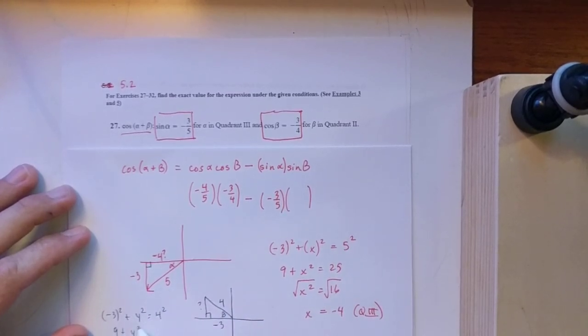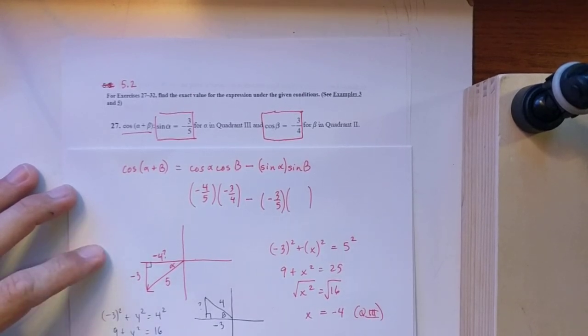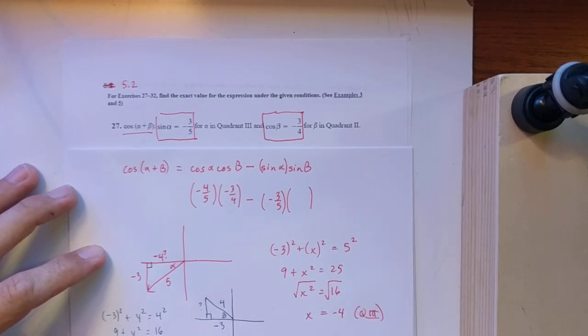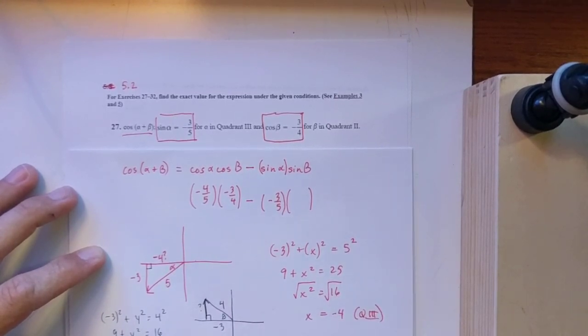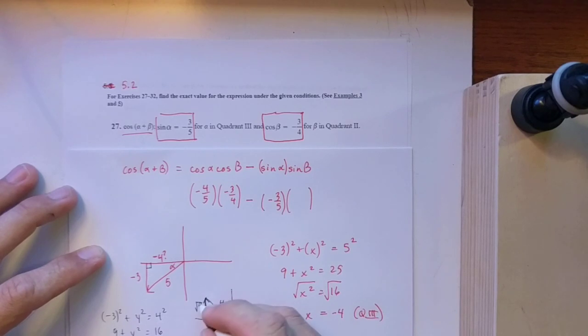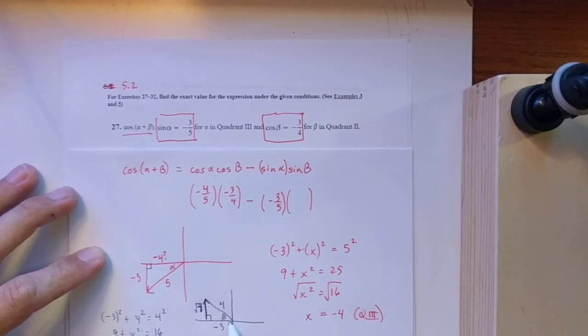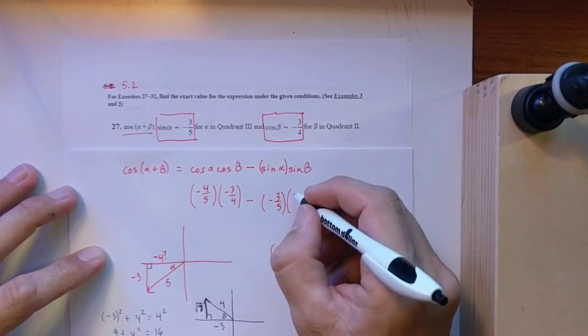We can quickly do this. We're going to subtract 9, get y squared to be 7, and so we need either the positive or negative square root of 7. So which one is it? You guessed it, it's the positive one, right? Because we're in quadrant 2. So we're going to choose positive square root 7 since we're in quadrant 2, and that makes the sine of this angle square root 7 over 4.